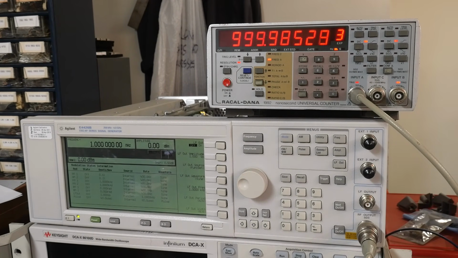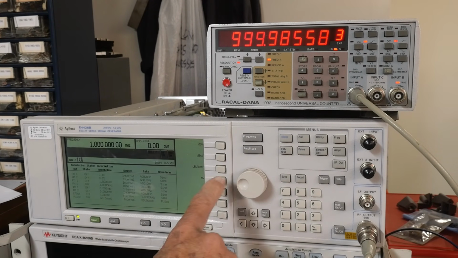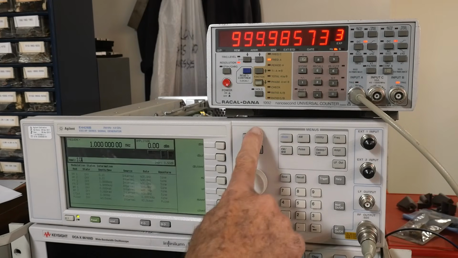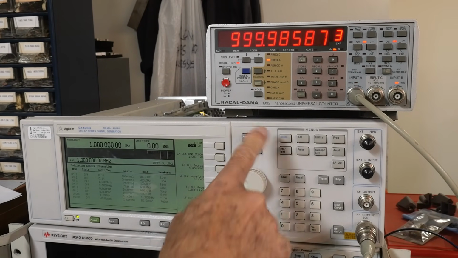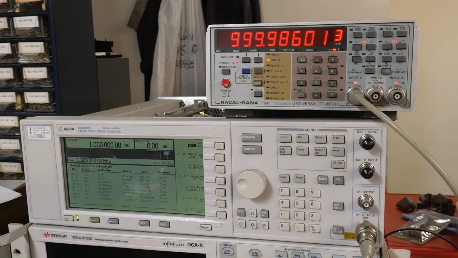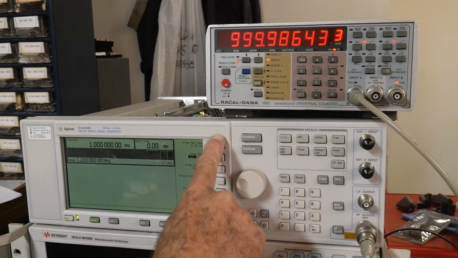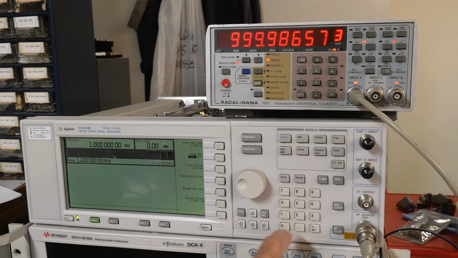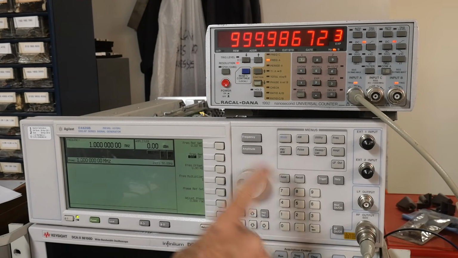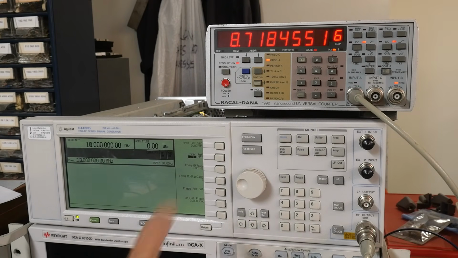That looks really, really good. All right, let's do 10 megahertz. Frequency. I'm in low. Something's not right here. Frequency. Okay, frequency set. 1 megahertz. 10 megahertz. Very good.